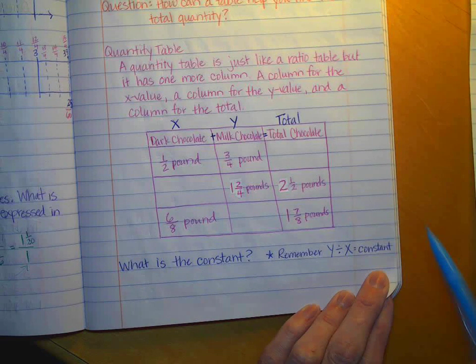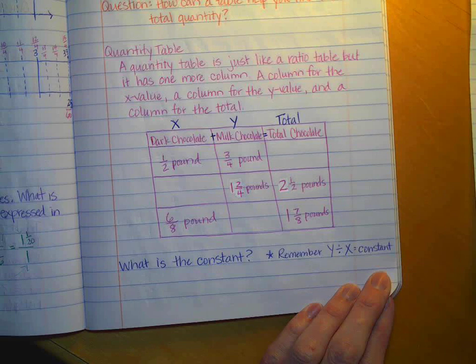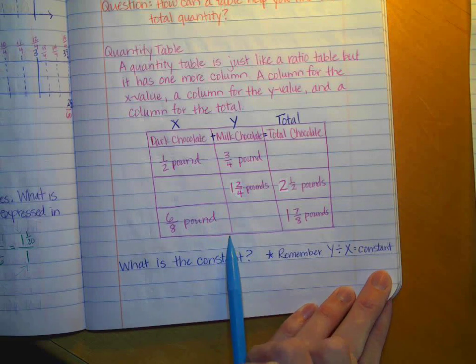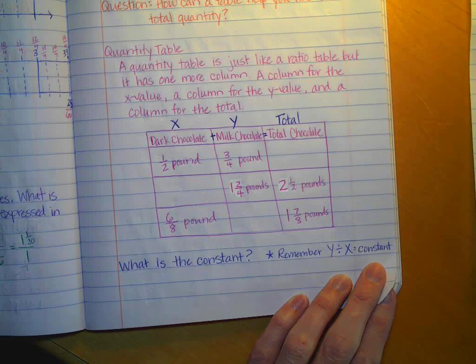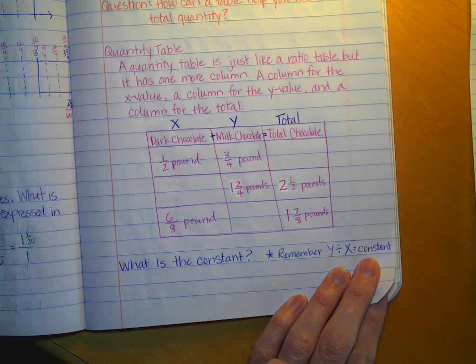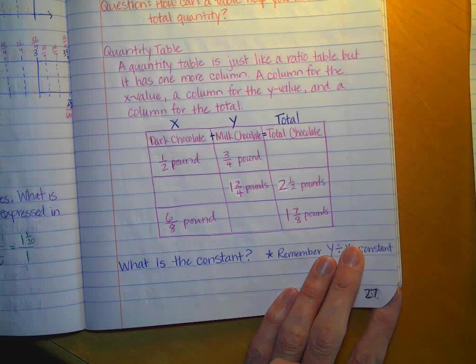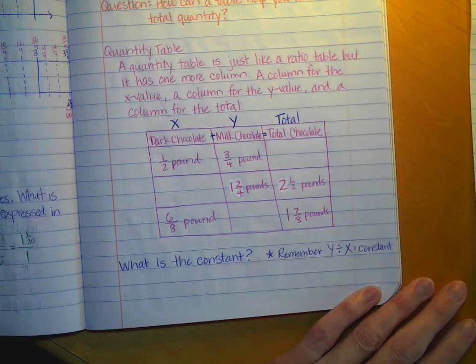Okay, what do we know about a proportional relationship? If they all have the same constant, which this constant was 3/2, do they all have the same constant? It is a proportional relationship. So can we say that they are equivalent ratios? And the answer is yes. Okay, that's it. That's all we had to do on that one.